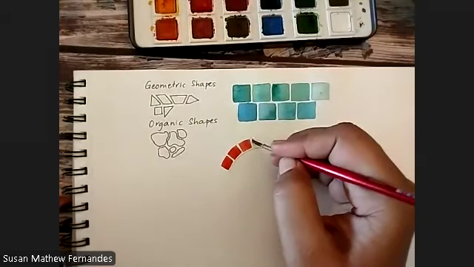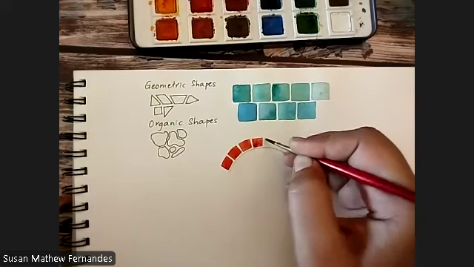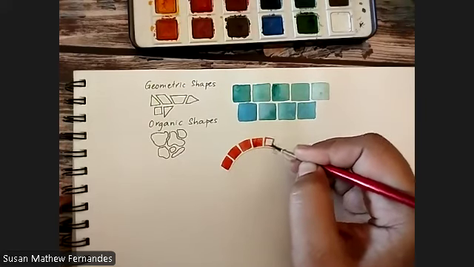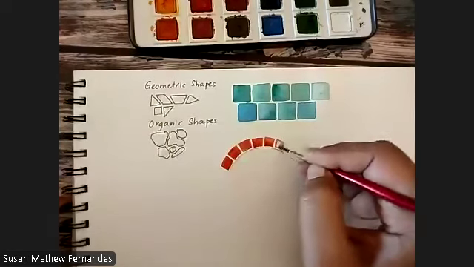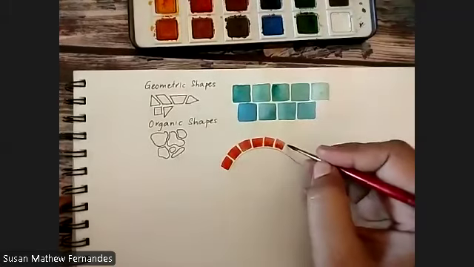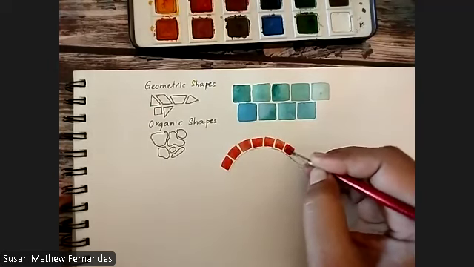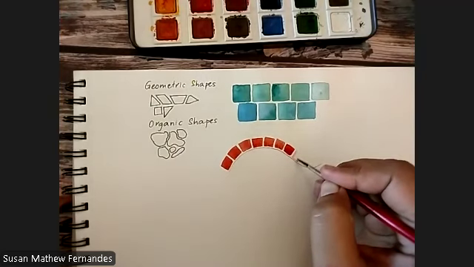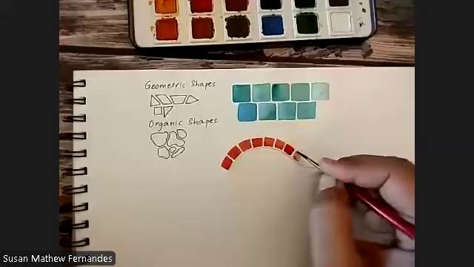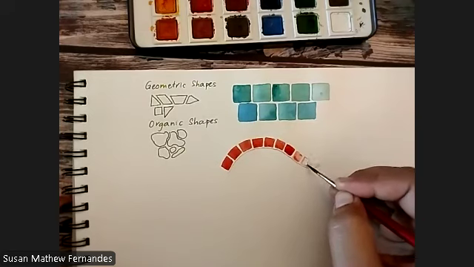Leave that space here. Now I'm going lighter with a little more water. Still, if you notice, I'm keeping it easy because we are not changing our shapes as such. We're just continuing with one shape. Okay, so I've got a shape here and it's adhering to this.